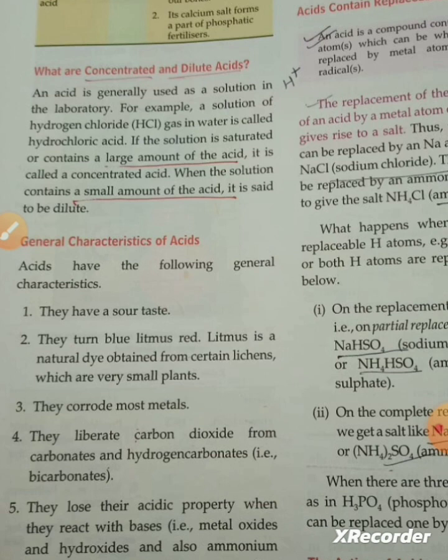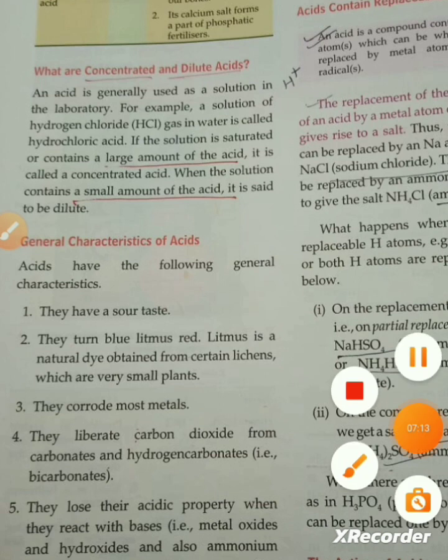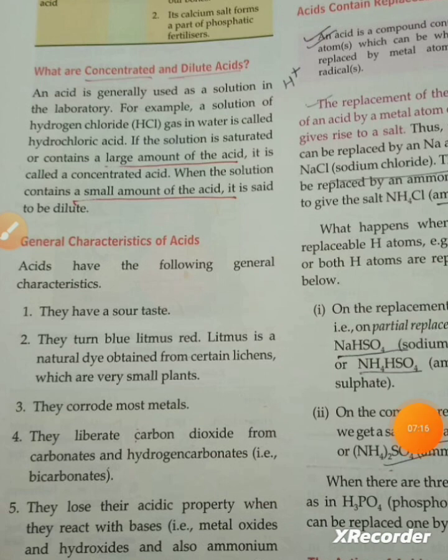While if a solution contains a small amount of acid and a large amount of water, it is known as the dilute acid. In other words, we can say that concentrated acids contain a large amount of acid, while the dilute acids contain a small amount of acid. I hope this is all clear to you that we can divide acids into two categories. The first category was organic and inorganic acids, and the second category is concentrated and dilute acids.